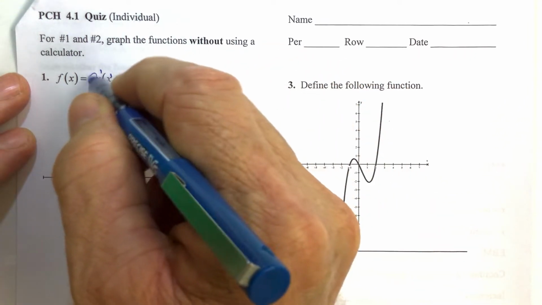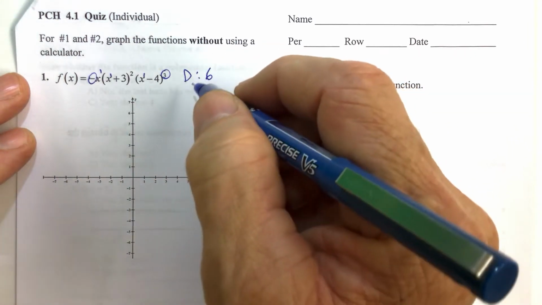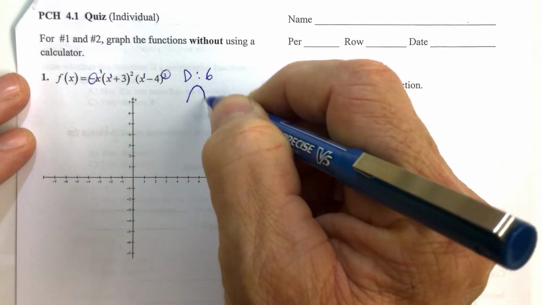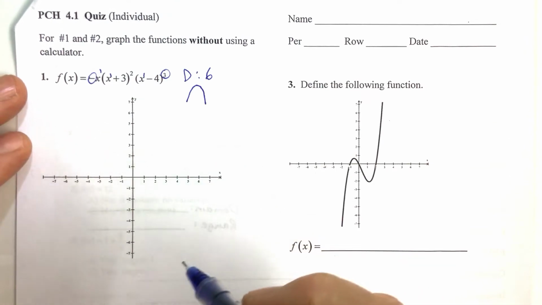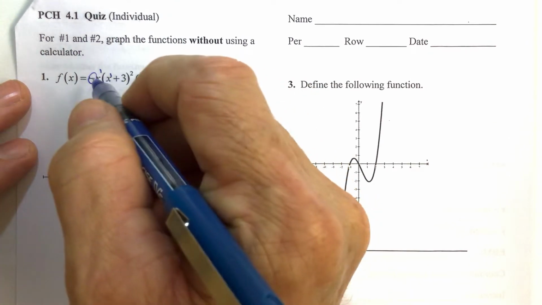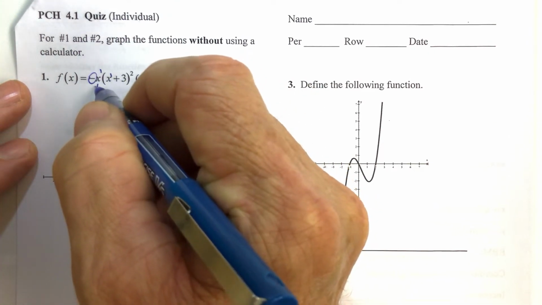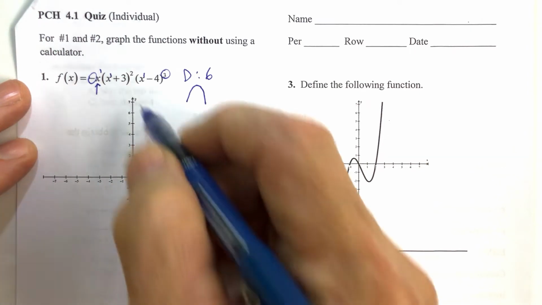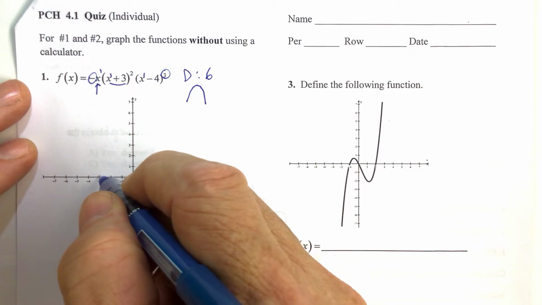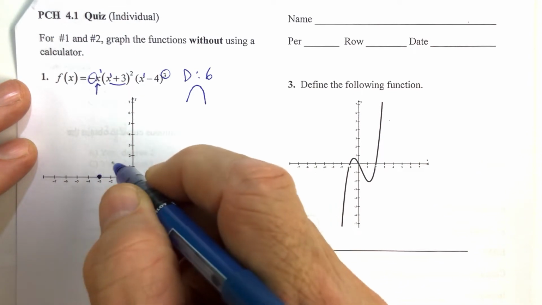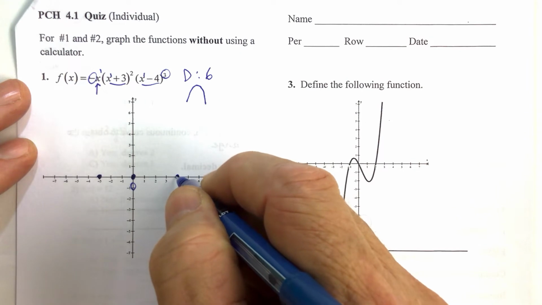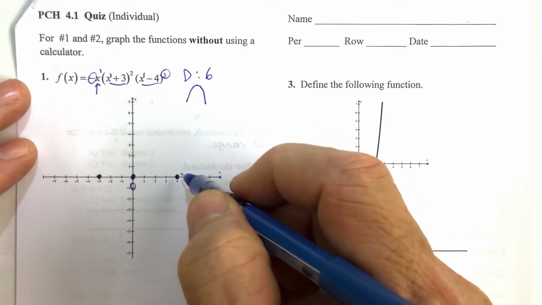We also know that the negative sign out there means that we have a negative leading coefficient, and that means the end behavior is going to open down and down. We have a factor of x, which corresponds to a 0 of 0. A factor of x plus 3 corresponds to an x-intercept of negative 3. And a factor of x minus 4 means we have an x-intercept of 4.